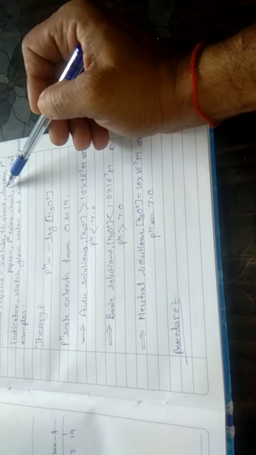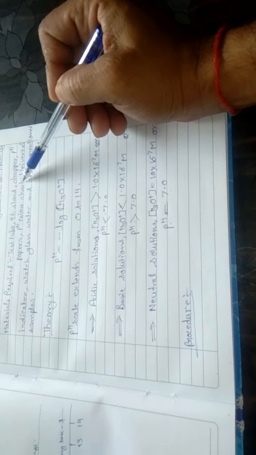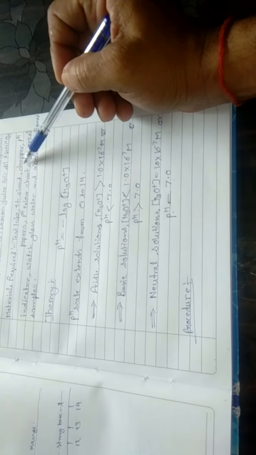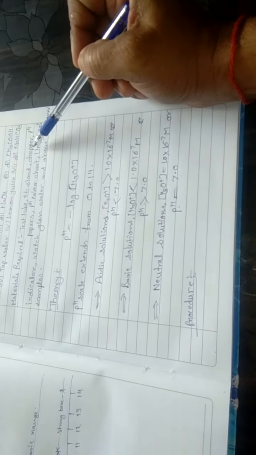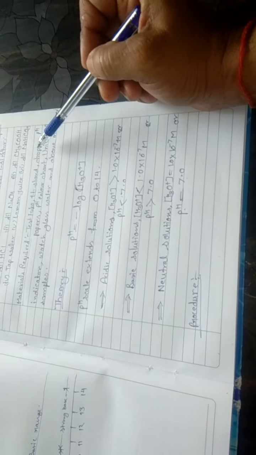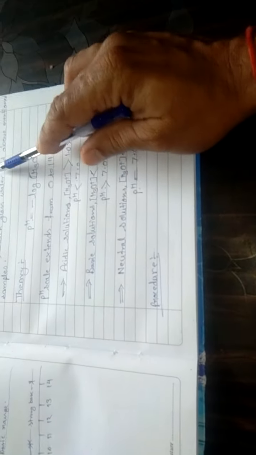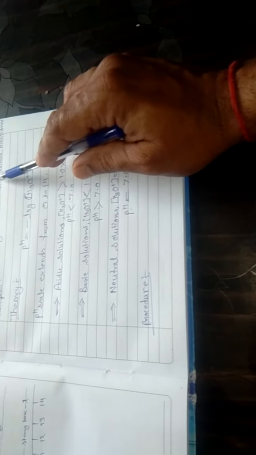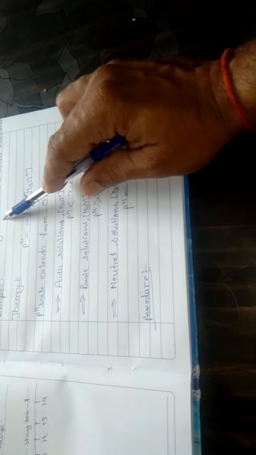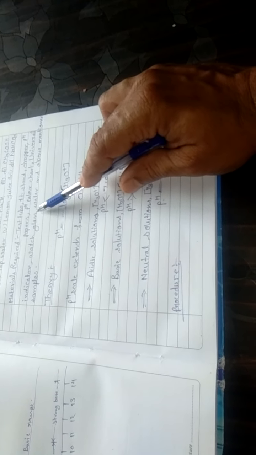Now we will take a dropper. By means of a dropper, one by one each sample we will take in another separate test tube, and at the same time we will add universal indicator to these test tubes. One drop of universal indicator in each test tube, and shake it slightly, then observe.